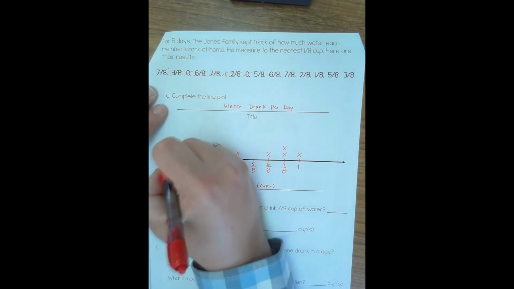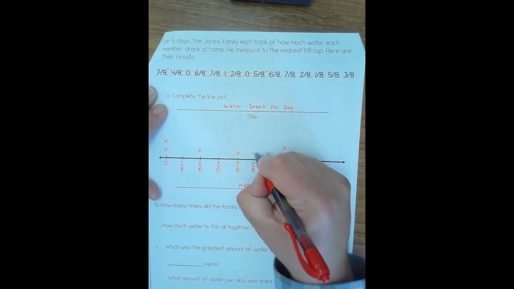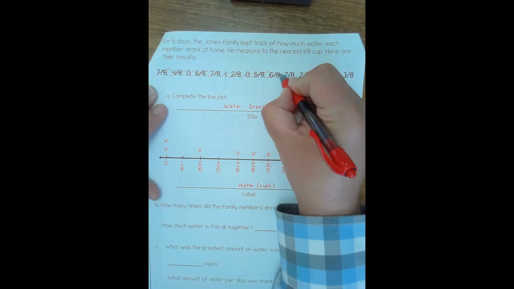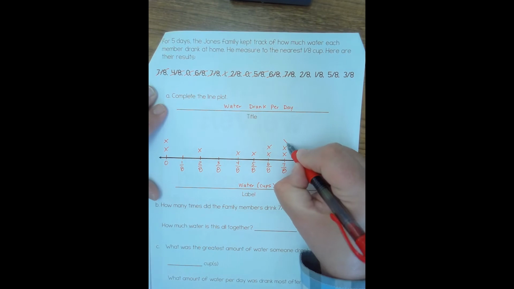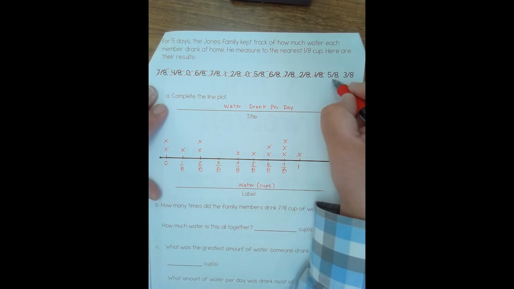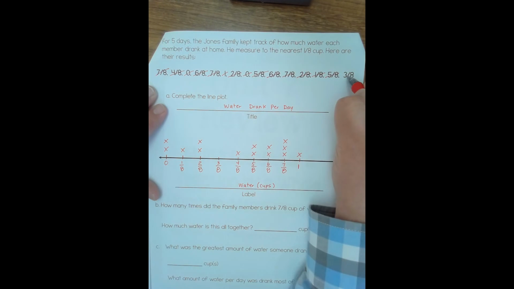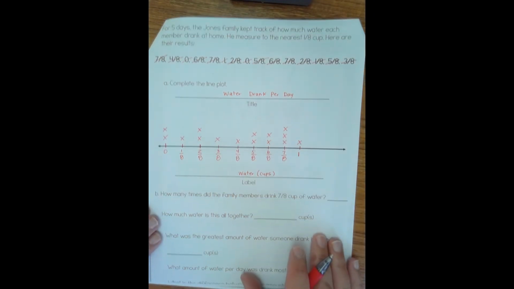0, cross it out, put another x on top of the 0. 5/8, cross it out, put my x here. 6/8, cross it out, and immediately put my x. 7/8, put another x there. 2/8, cross it out. 1/8, cross it out. You want to go one at a time so that you don't miss any of the data. 5/8, cross it out. Put your x here. 3/8, cross it out, and then there we go. So now we have all our data on our line plot, so now we can answer some questions.